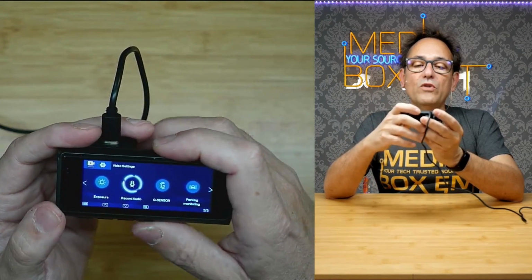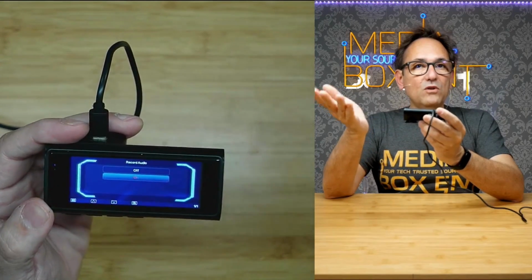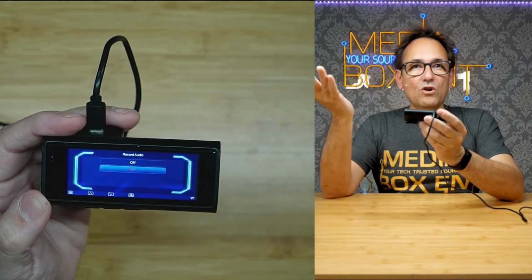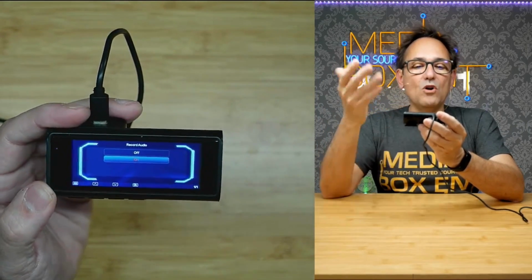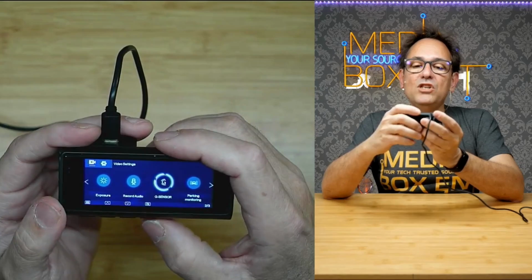Now, audio recording, by default, is always on. Every time you turn on the camera, it will record audio. If you want, you can turn it off, and then when the camera comes on, it will always be off. We're going to press OK. My next one is the G sensor.